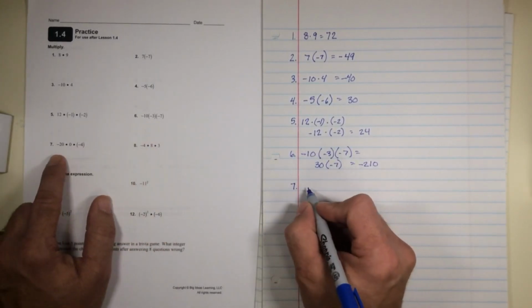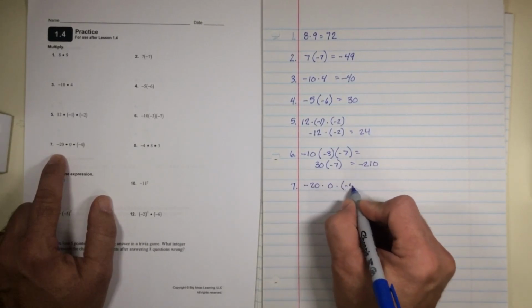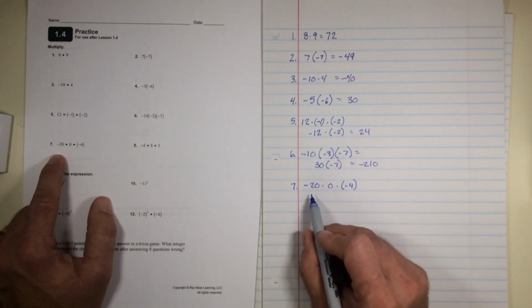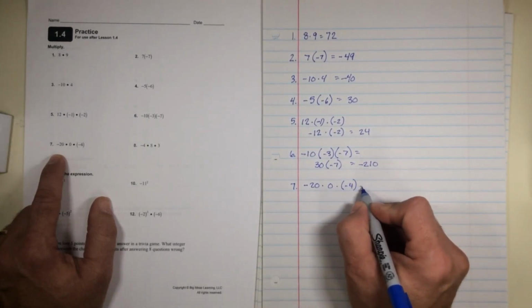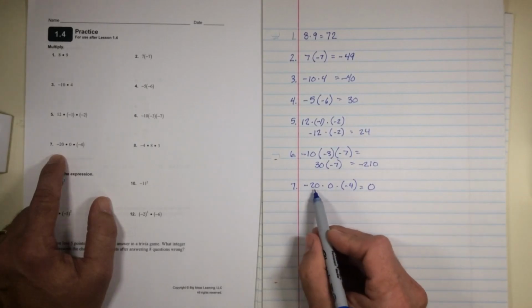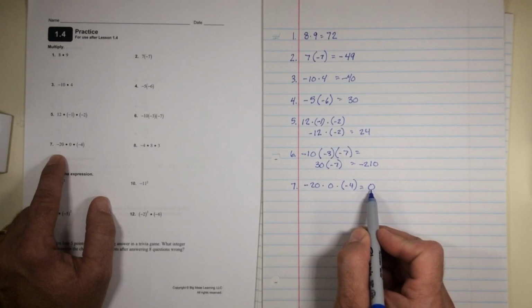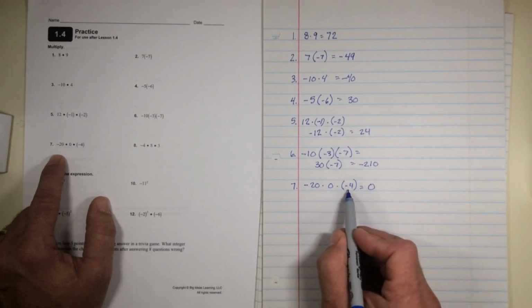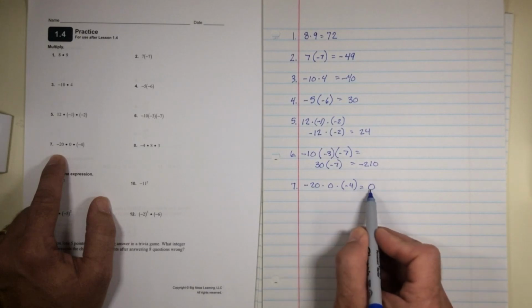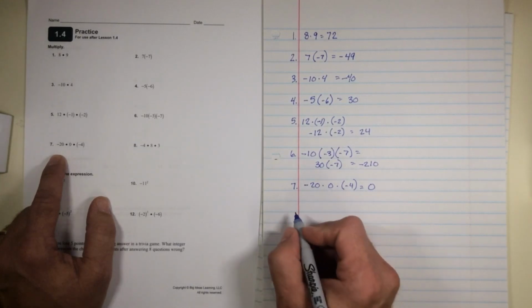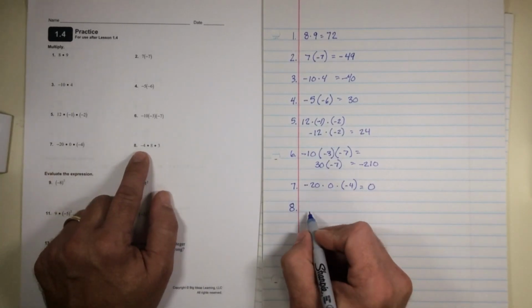Number 7, negative 20 times 0 times negative 4. No matter how we do this, there's a 0 in here, so when we're all multiplying, I don't care what order you do it, it's going to be 0. Negative 20 times 0 is 0. 0 times negative 4 is 0. If you did negative 20 times negative 4 first and got a positive 80, times 0 is 0. So you got a 0 as a factor, it's going to be 0. Did I say 0 enough times yet?